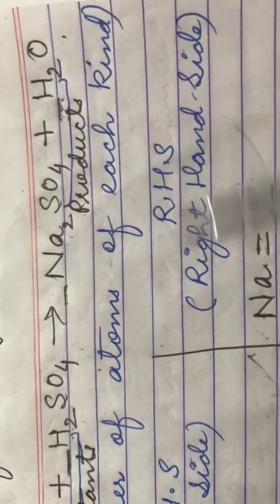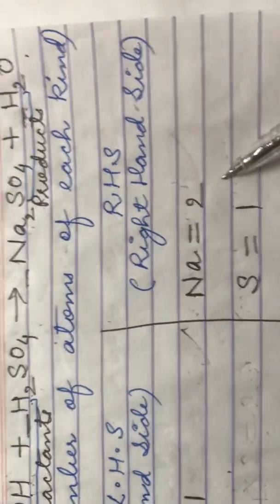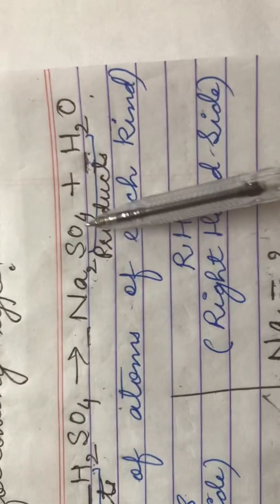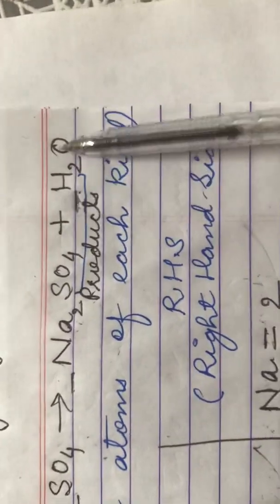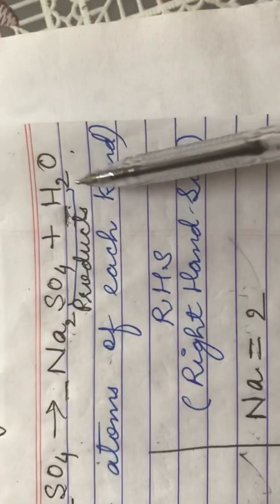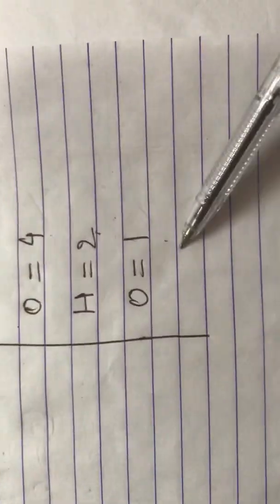Now coming to the right hand side, we have Na, sodium. The number of sodium atoms on the right hand side is 2. We write Na is equal to 2. Sulfur atoms is 1. We write S is equal to 1. Oxygen atoms in this molecule is 4. We write O is equal to 4. Coming to the next molecule on the right hand side, hydrogen atoms are 2. We write H is equal to 2. And oxygen atoms is 1. We write O is equal to 1.